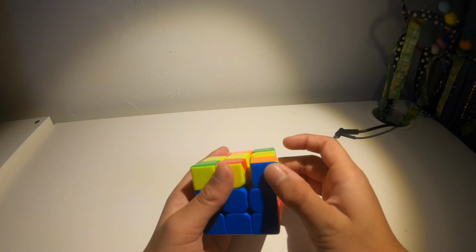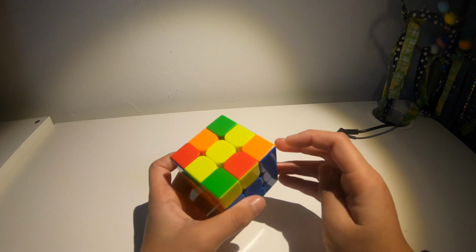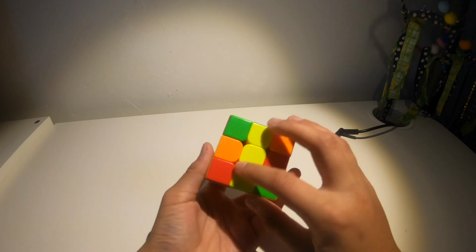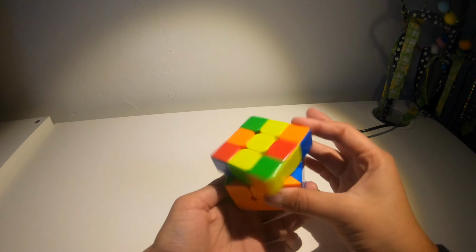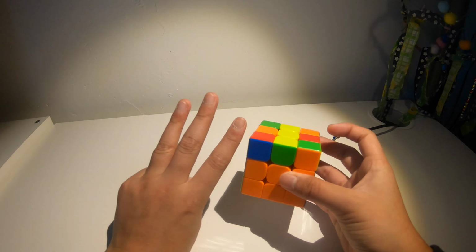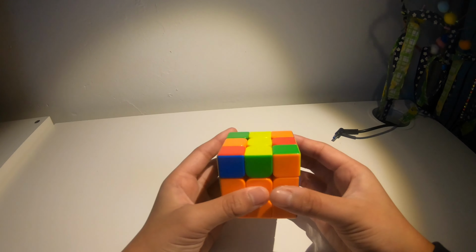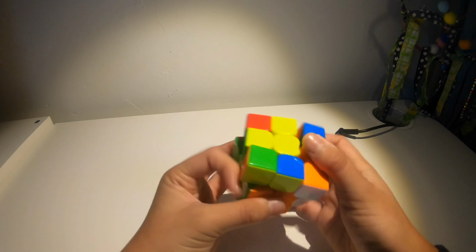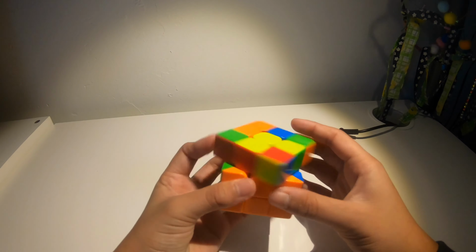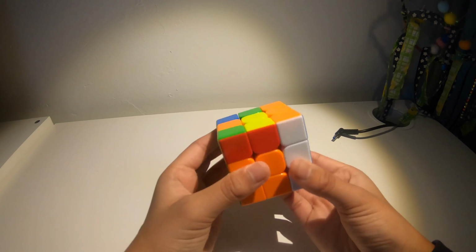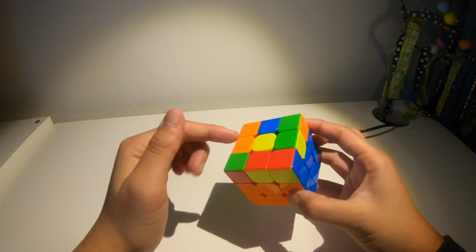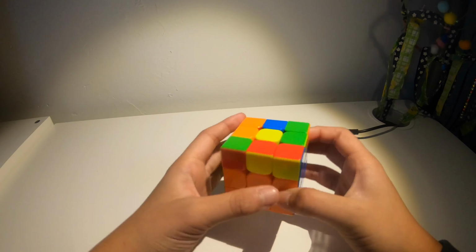So we're going to be starting off with EO, so if you need a reminder, this is where you orient all the edges. So there are 3 cases for this. 1, you either have the line, 2, you have an L, or 3, you have a dot, which is where you have no edges oriented.